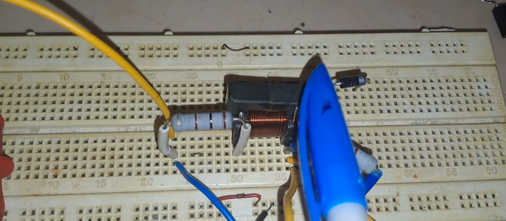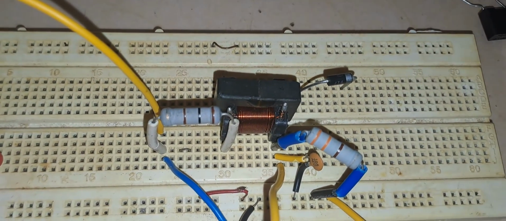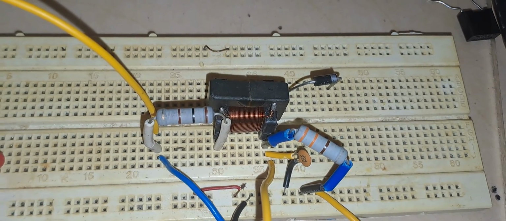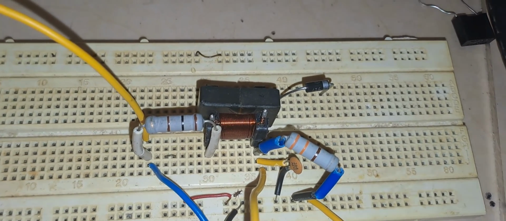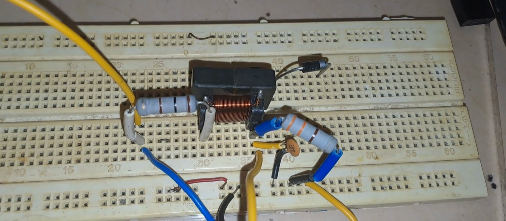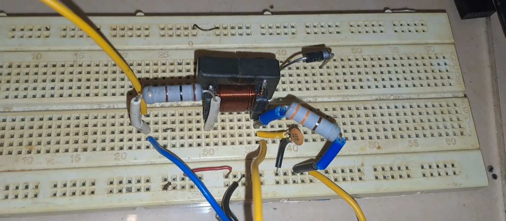As you can see, this is the view of my inductor. Like this the LC low pass filter works, and at the resonant frequency the square wave input turns into a sine wave output. Thanks a lot. Thanks for watching.